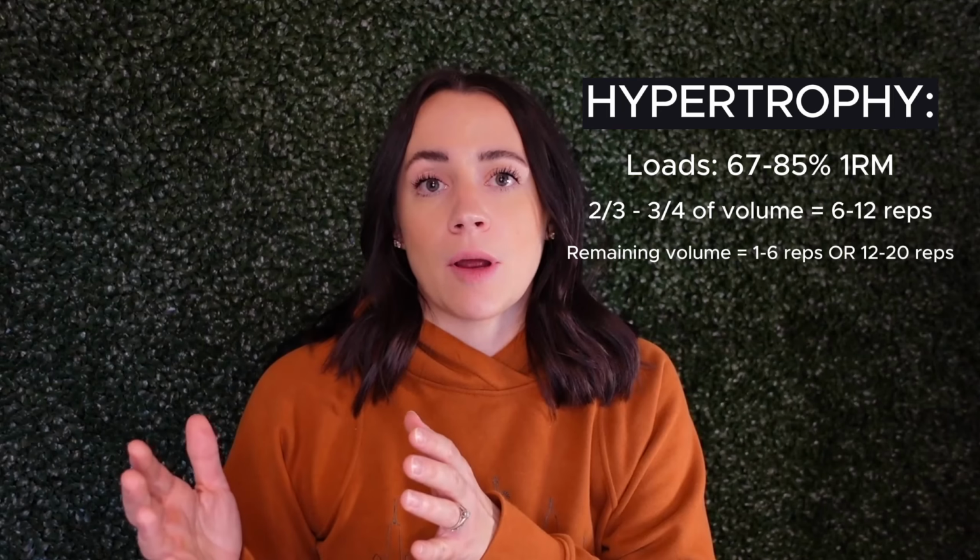For the other third to fourth of your volume, you could be using a 1 to 6 rep range or a 12 to 20 rep range. If the goal is to gain strength, to get stronger, maybe you have certain lifts that you want to achieve this within, then you're gonna wanna be using 85% of your 1 rep max or higher. This is really only specific to the lifts you're actually wanting to get stronger in, and still going off of strength for your rep ranges.